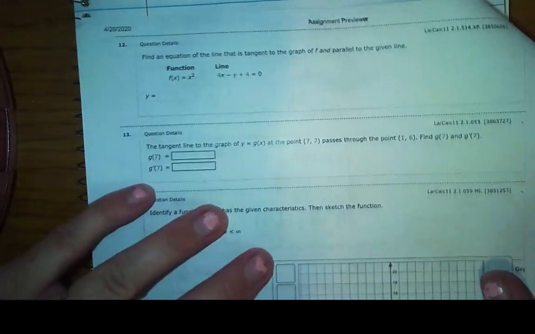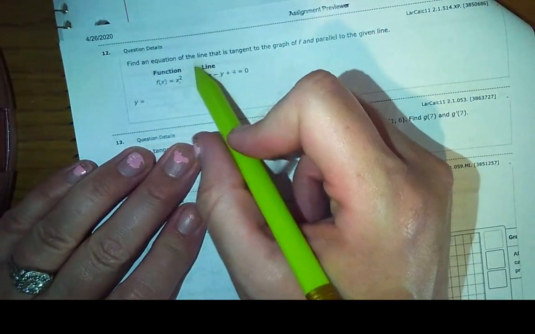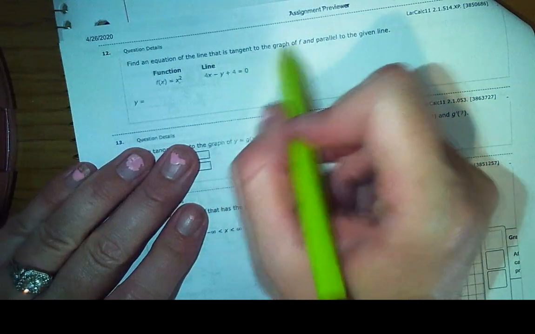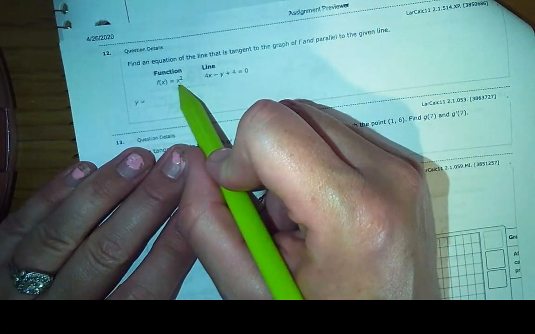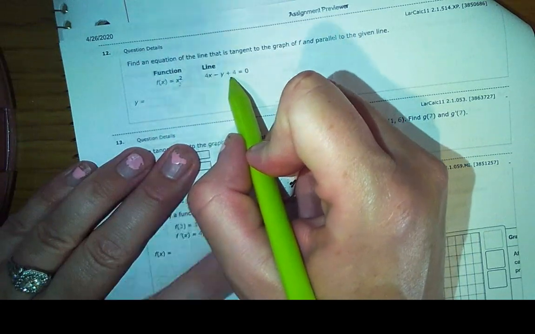Okay? So let's do some more. I'm trying to squish this into one video. So I have a function that's x squared. I need to find an equation of the line that's tangent to the graph of this, but it's parallel to this line. So what on God's green earth does that mean?